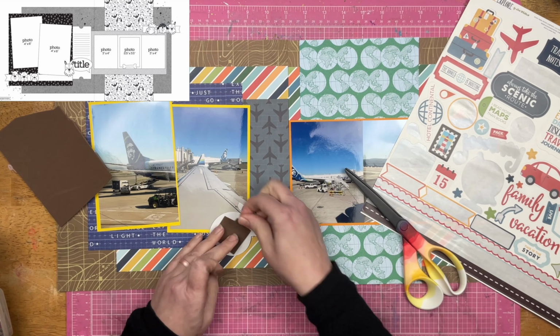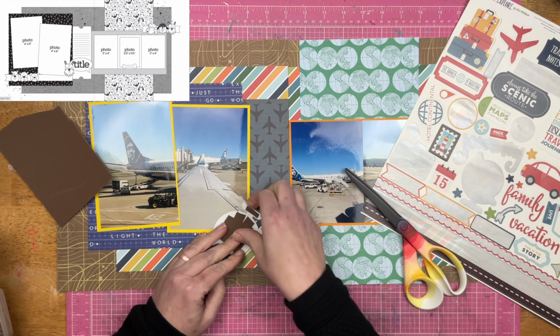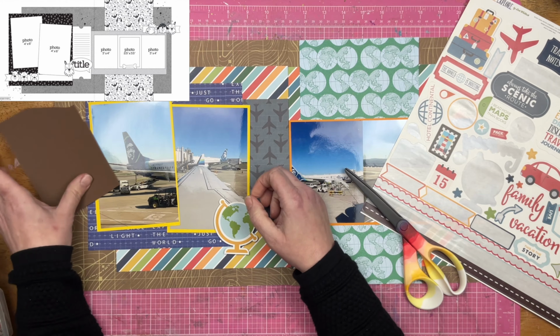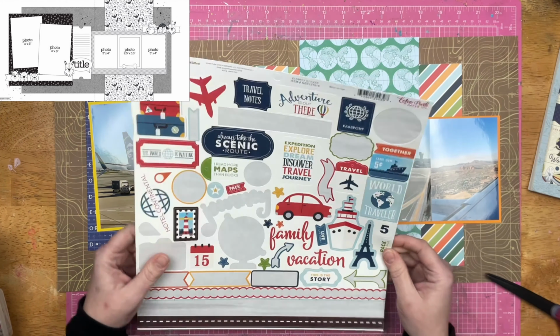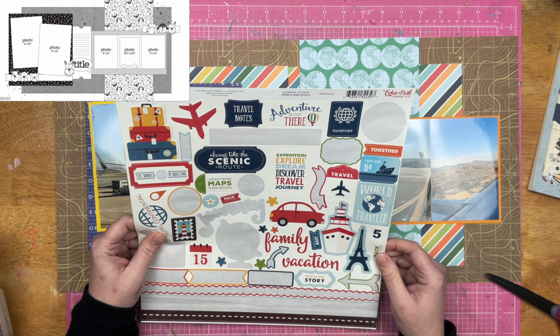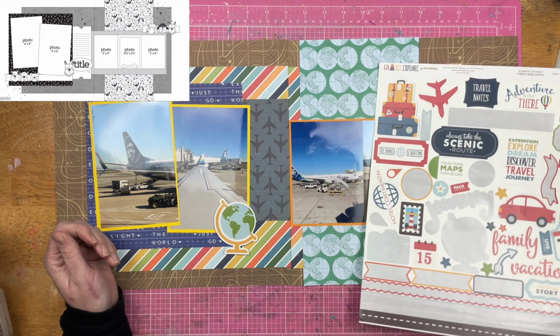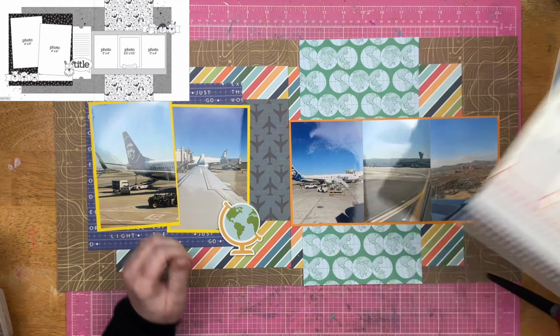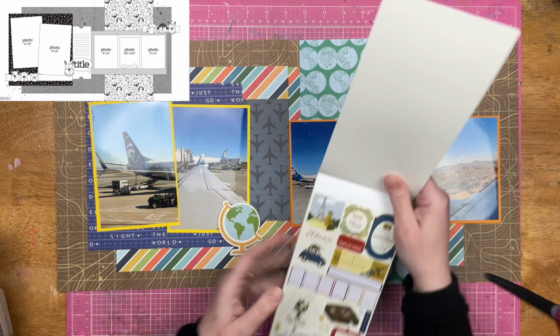So I am going to bring in this globe sticker and use some fun foam to pop it up. Where that decoration is on the sketch, I'm thinking this is a great place for decoration on my page.